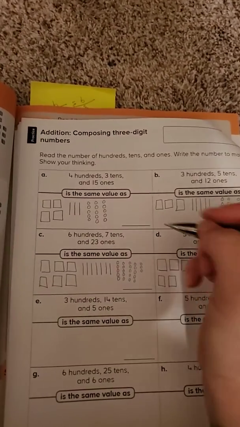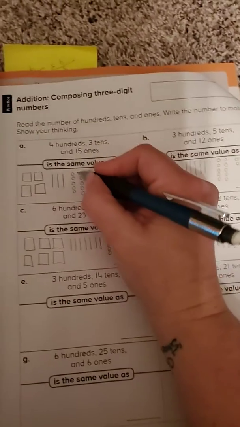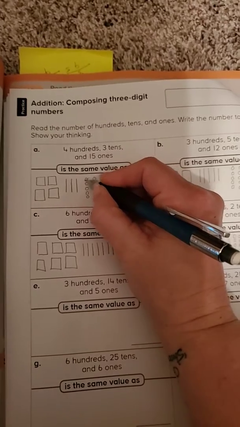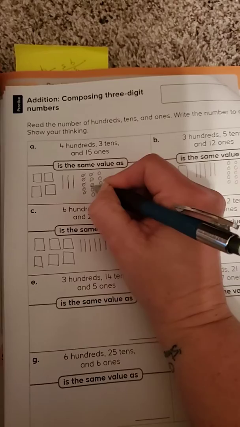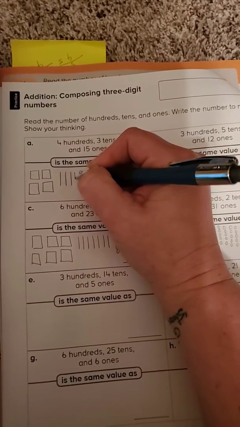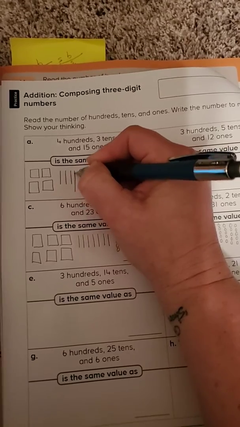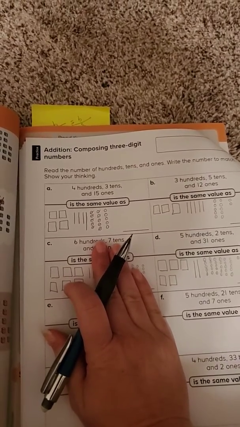So if I cross out my 10 ones, it will be 1, 2, 3, 4, 5, 6, 7, 8, 9, 10. And I can make a new 10 stick here. So my number hasn't changed. This is just another way to write it.